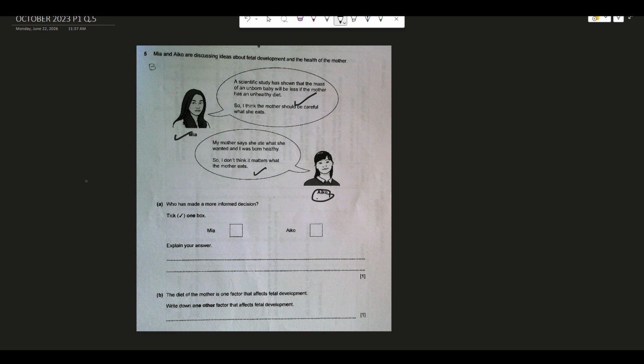Now the question is sub question A. It asks who has made a more informed decision. What is the meaning of informed decision? An informed decision is a decision which you make based on some information from a proper source, which is reliable.